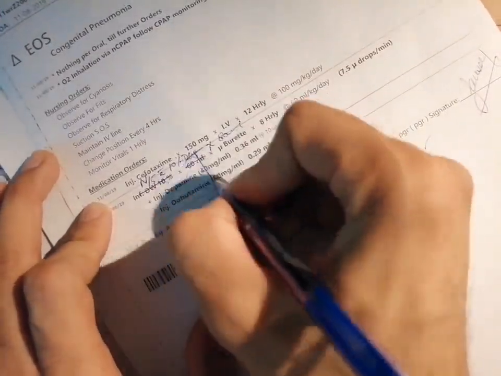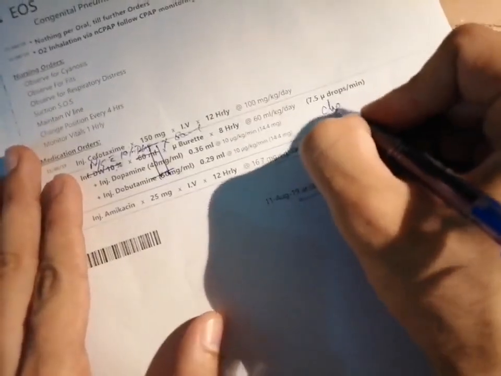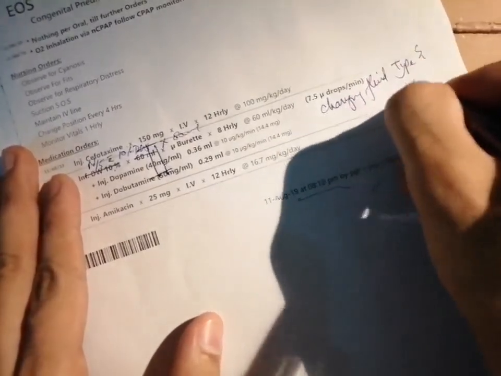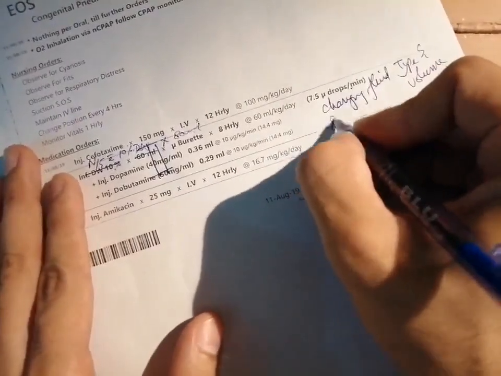No, this is utterly wrong. What you have to do is you have to cut it. You have to comment that I am changing fluid type and volume.